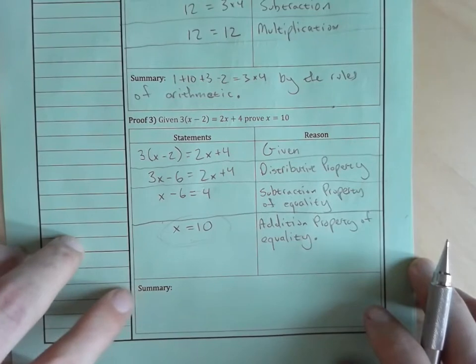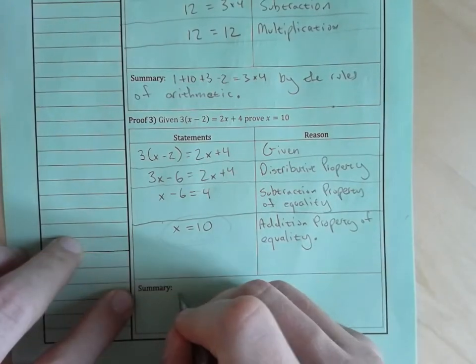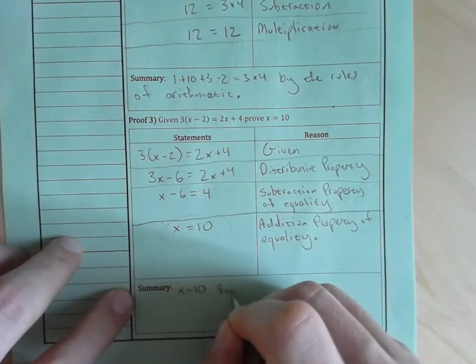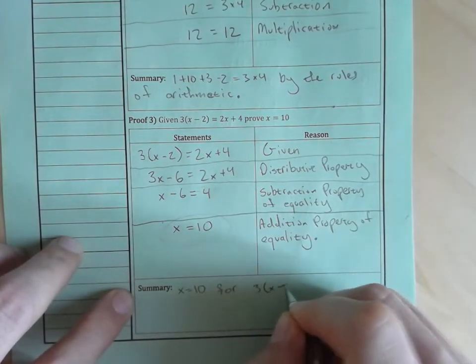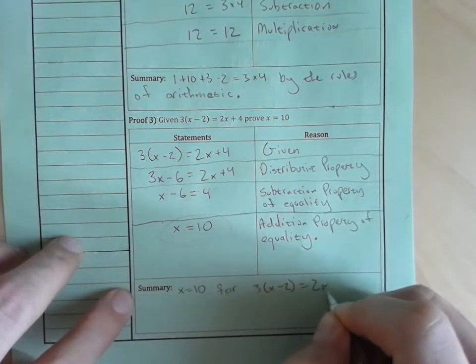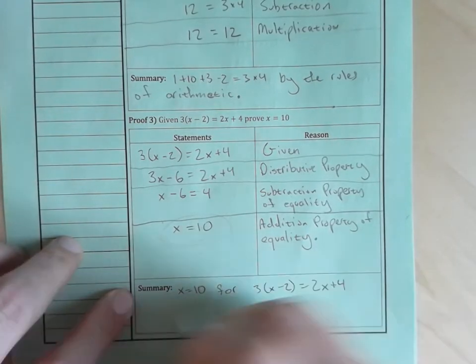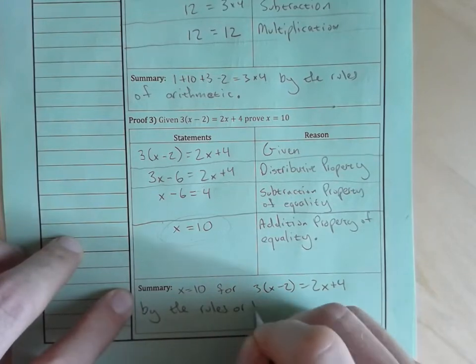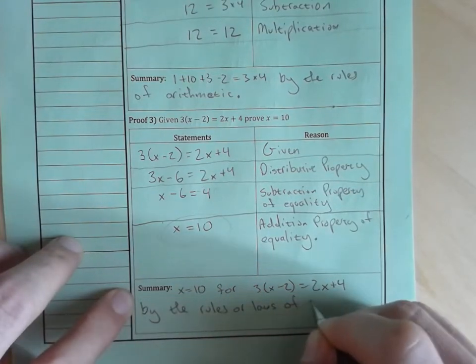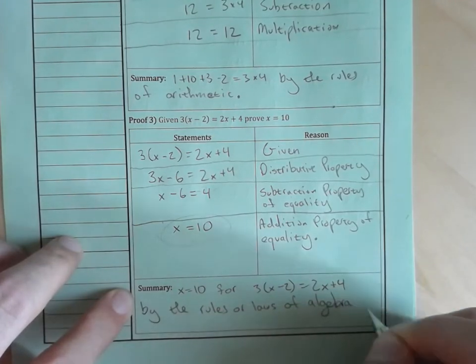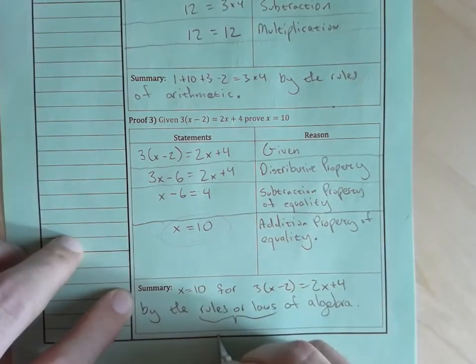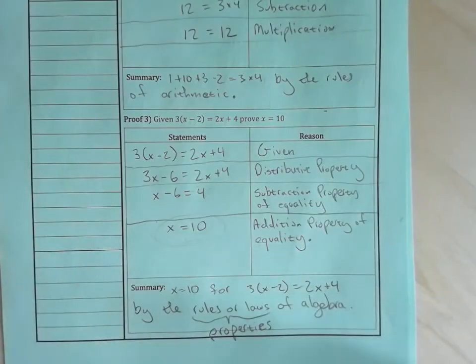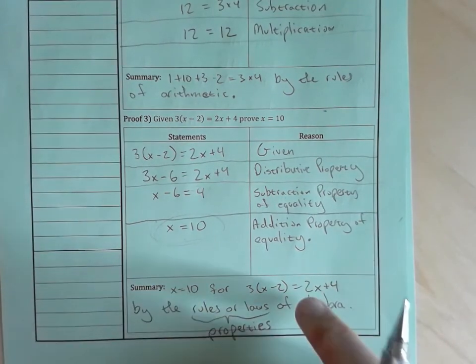Alright, and so our summary would be something like x equals 10 for 3x minus 6 equals 2x plus 4 by the rules or laws of algebra. Or maybe we would even call these properties. By the properties of algebra, we know that x equals 10 for this expression, for this equation.